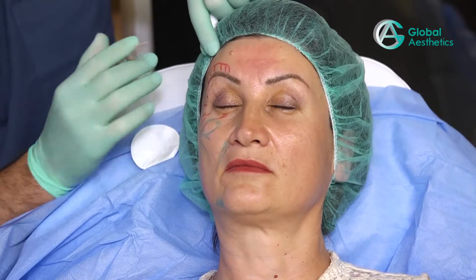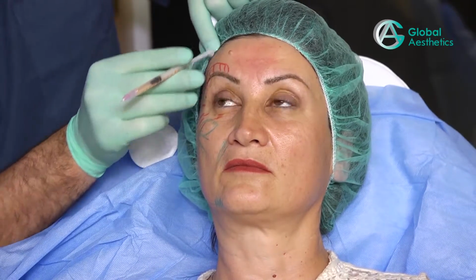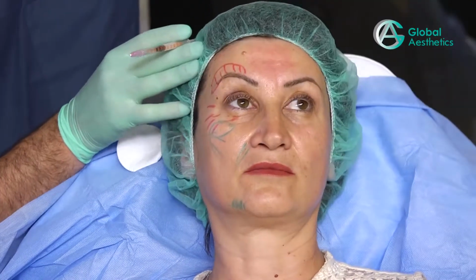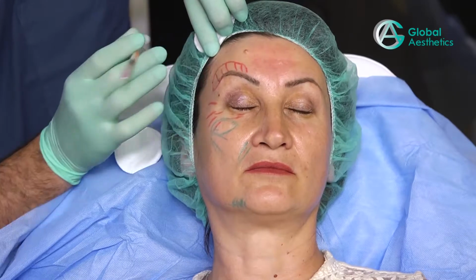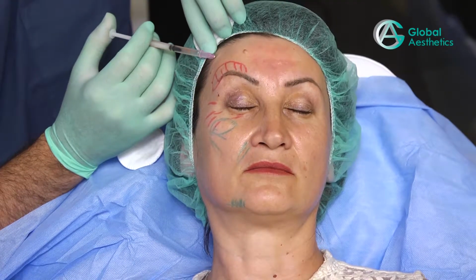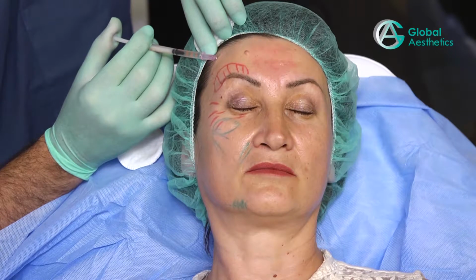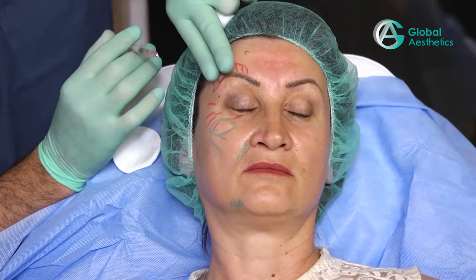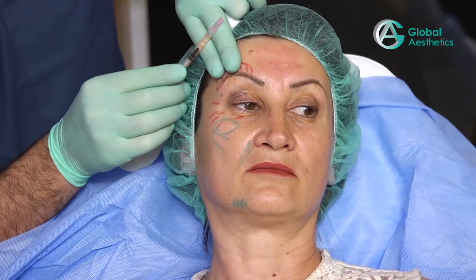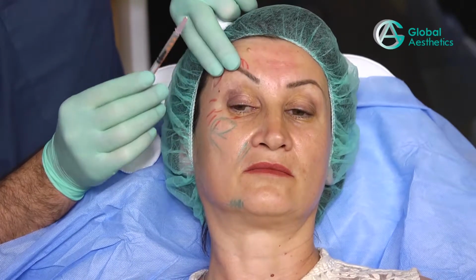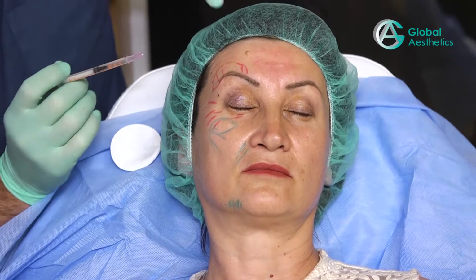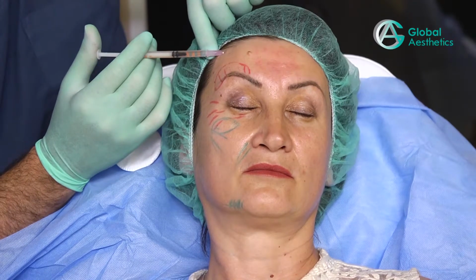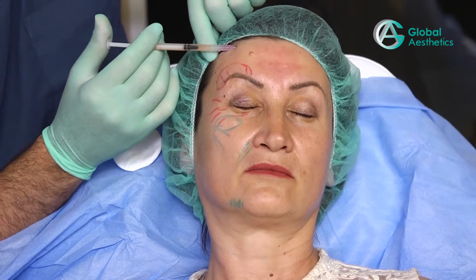But if I inject in the upper part, in the precapillary area here, I have elevation of the eyebrow, because the frontalis elevator muscle blocked in the upper part will be more effective in the lower part.